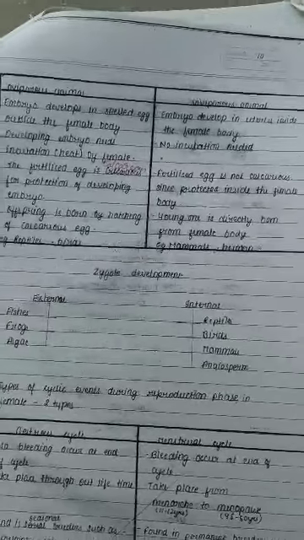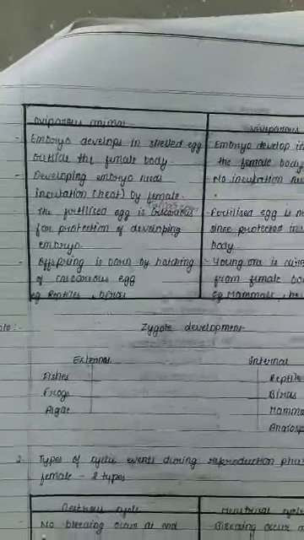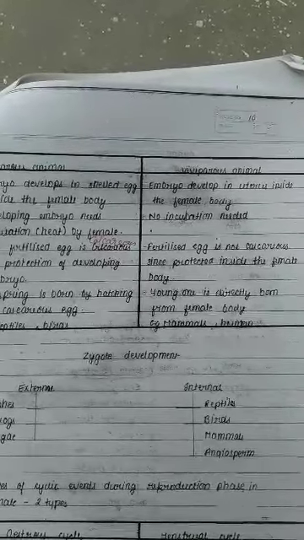Look again at the difference between oviparous and viviparous animals. Oviparous animals are animals whose embryo develops in shelled eggs outside the female body. In viviparous animals, the embryo develops in the uterus inside the female body. The developing embryo needs incubation, heat by the female. In the case of oviparous, no incubation is required; it is needed in the viviparous.